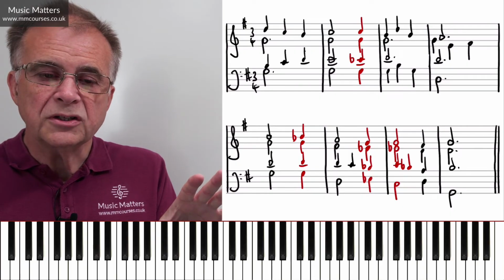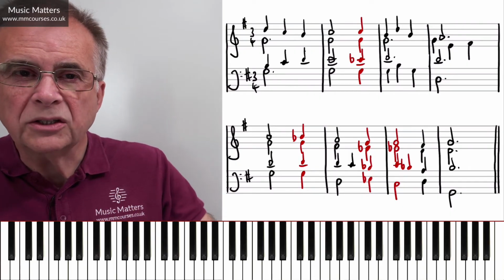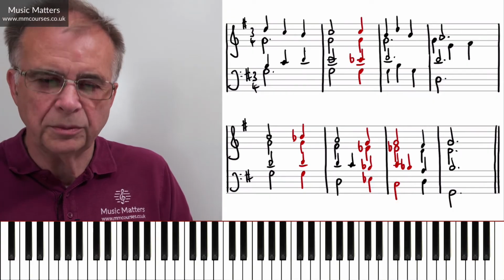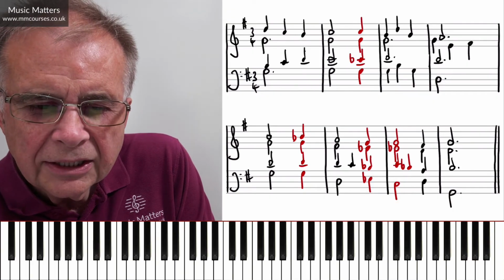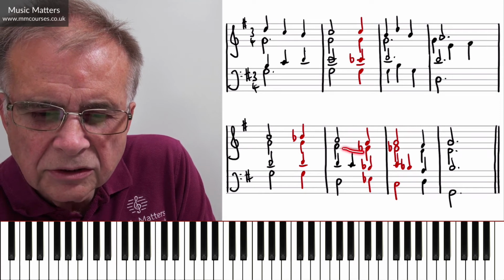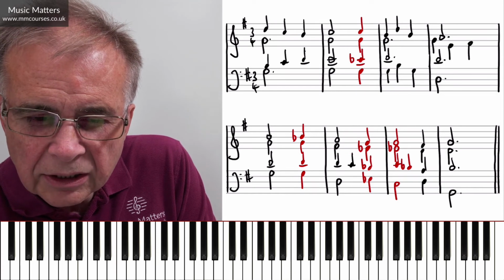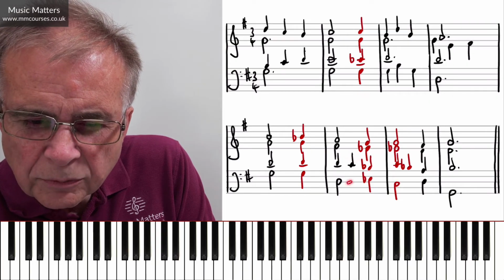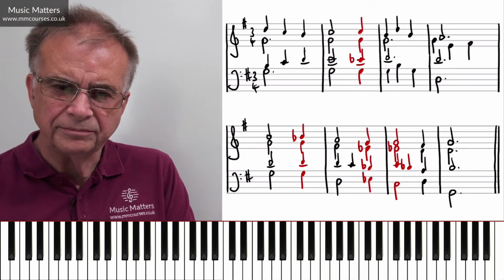So in order to smooth things out, we try to have as much stepwise movement as possible. So notice what I'm doing. The soprano part just goes down by a step. This alto part just goes down by a step. This tenor part continues by a step. This bass part comes up by a step.